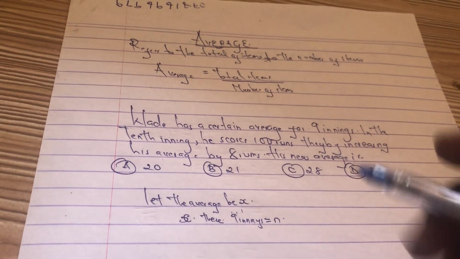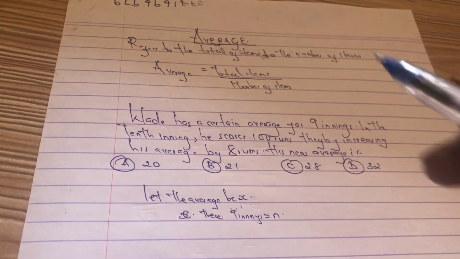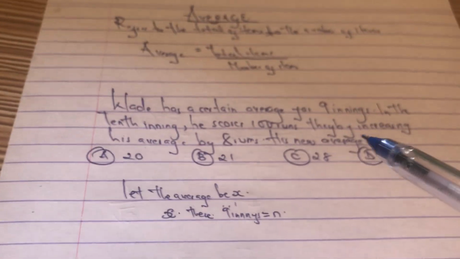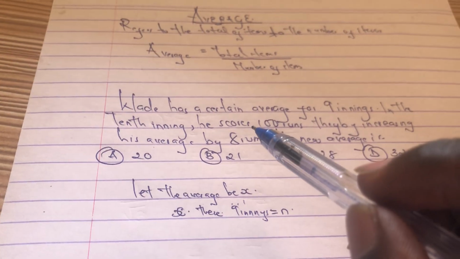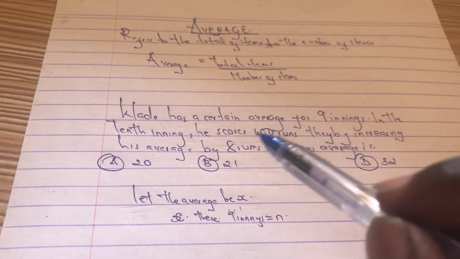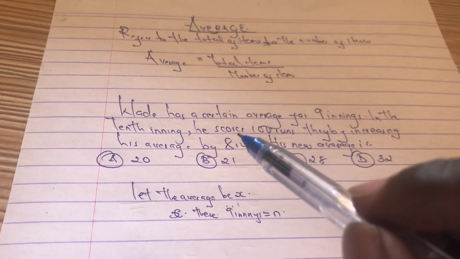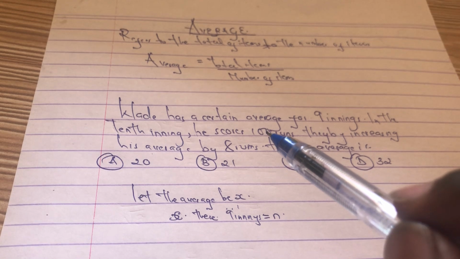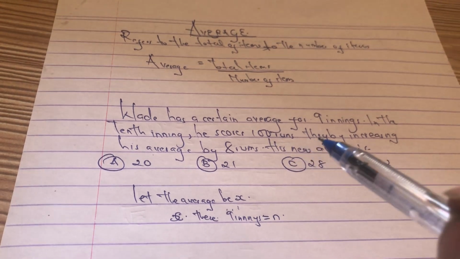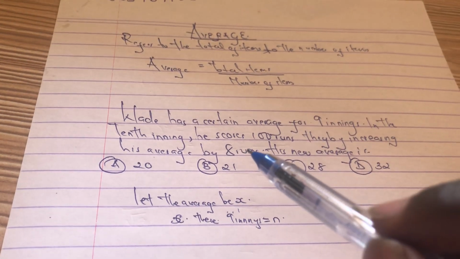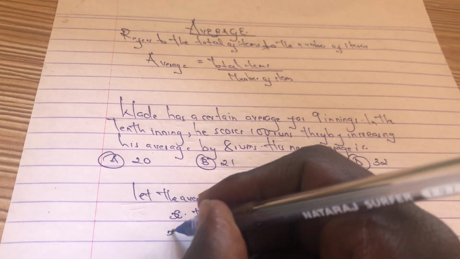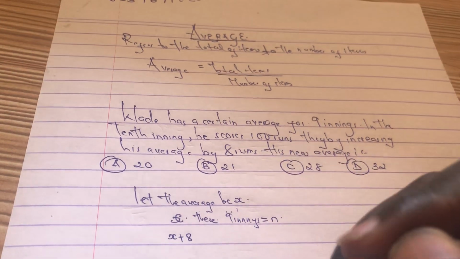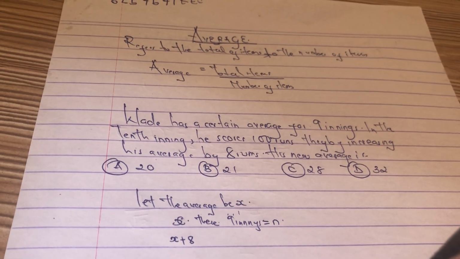And they've said now in the 10th inning he scores 100 runs, thereby increasing his average by 8 runs. So his average now increased by 8 runs. Are we together?